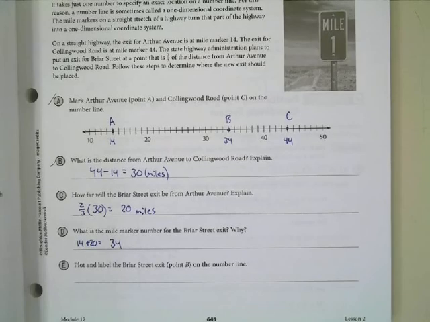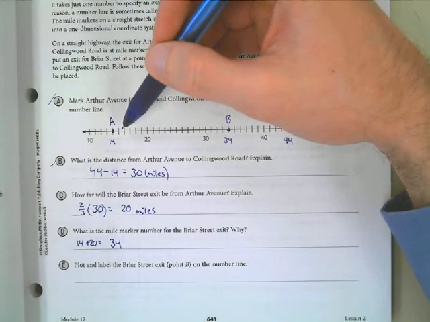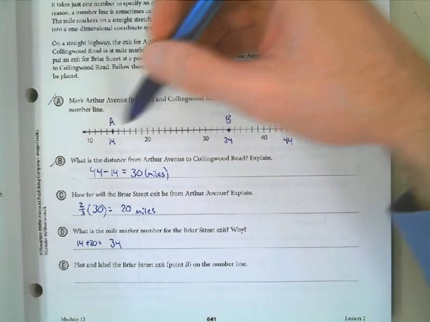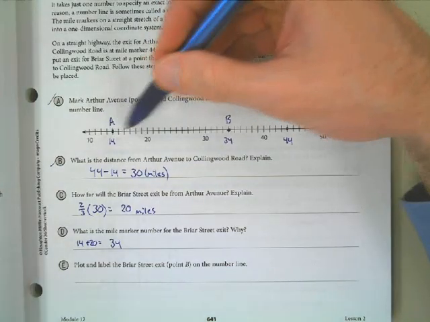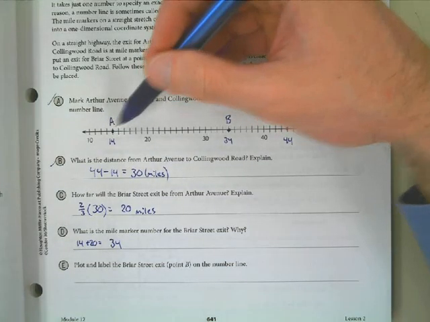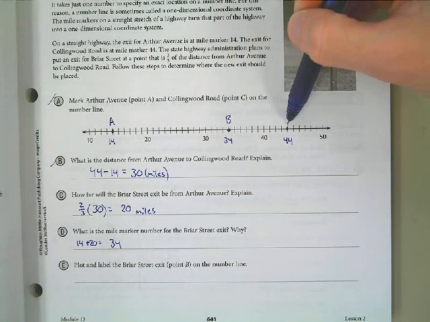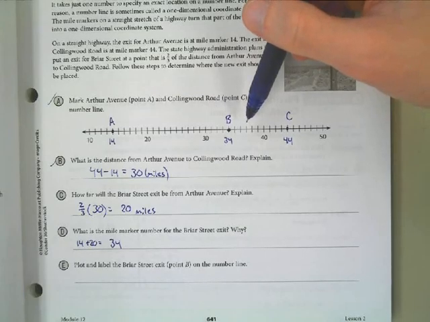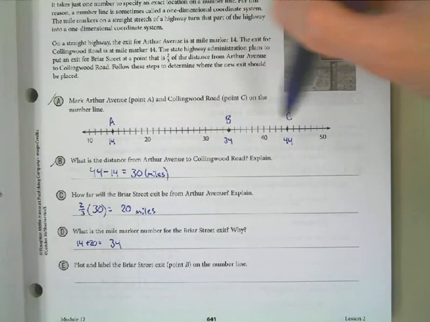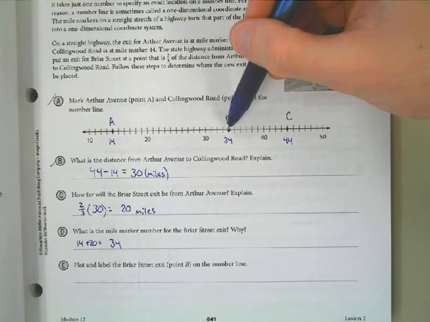So we said from A to B, Briar Street, it's 2/3 of the distance from A to C. What is the fraction of the distance from C to A? What fraction is B from C to A?